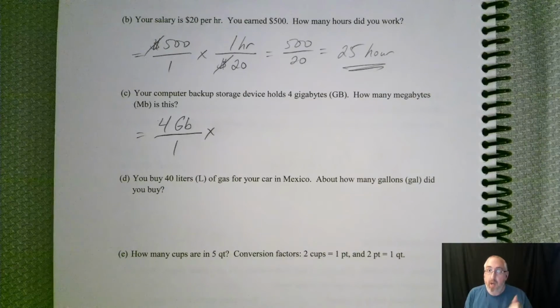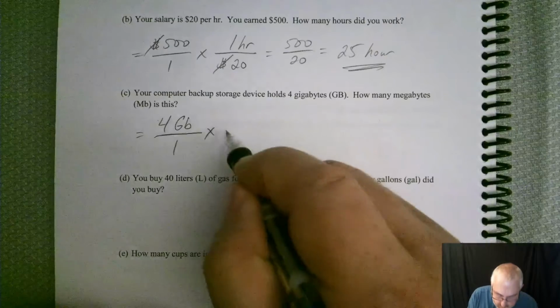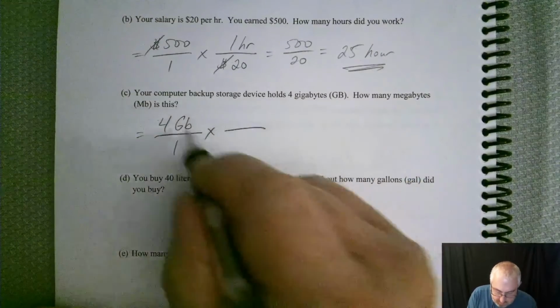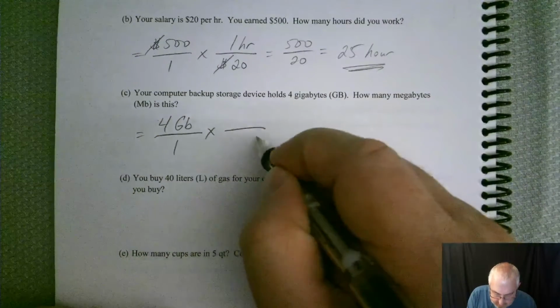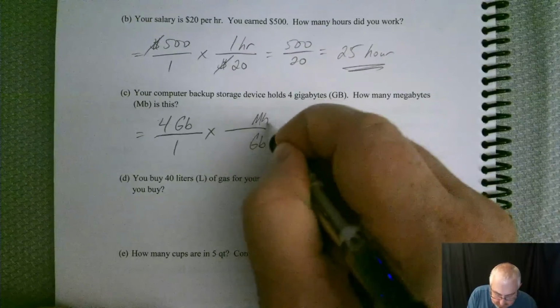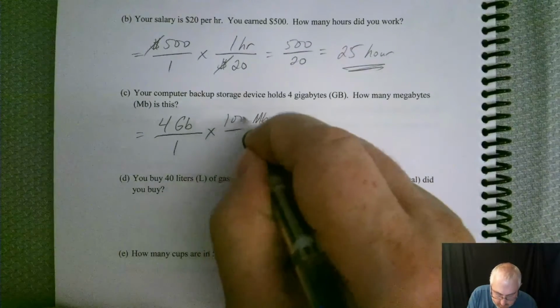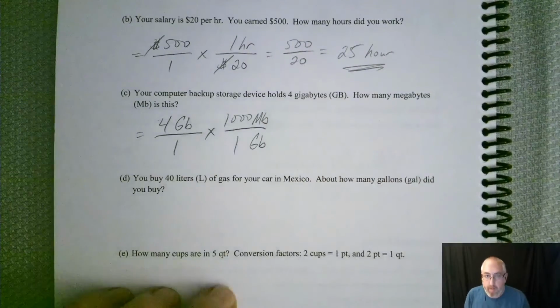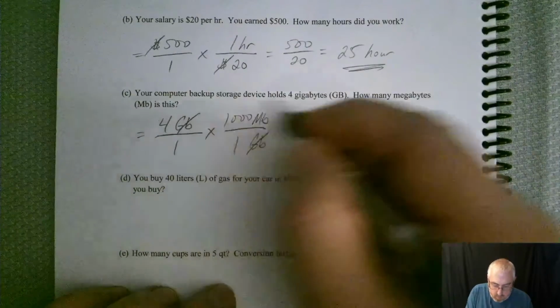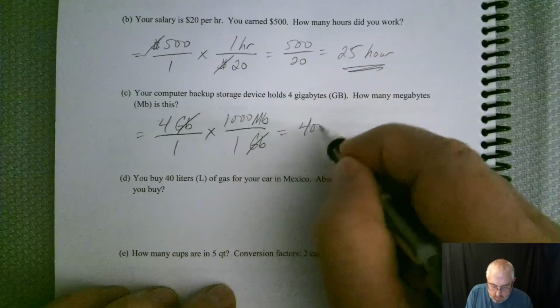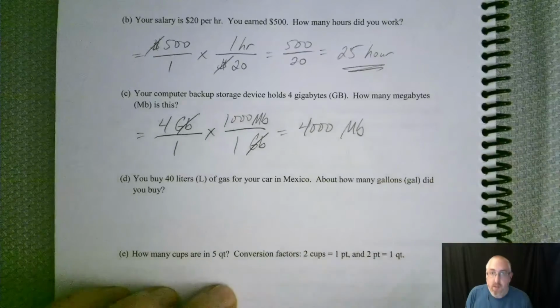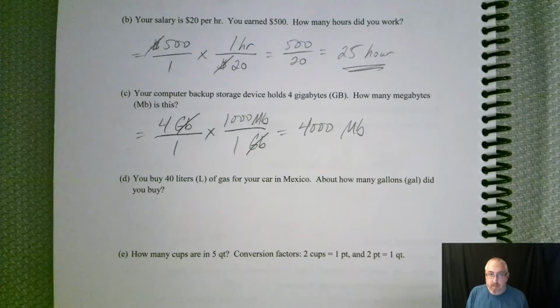And where does the 1 gigabyte go? Well, gigabytes is up top, so we need gigabytes down here. So the megabytes better be up there. So 1,000 over 1. So 4,000 megabytes in this case.